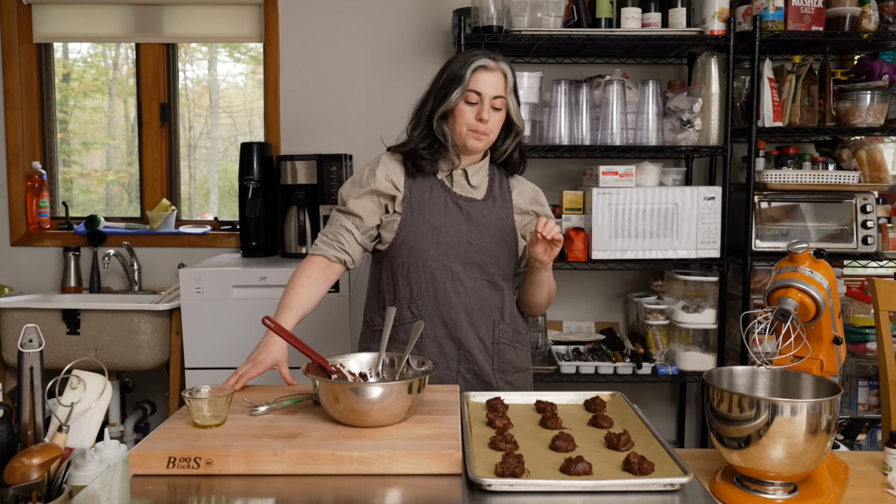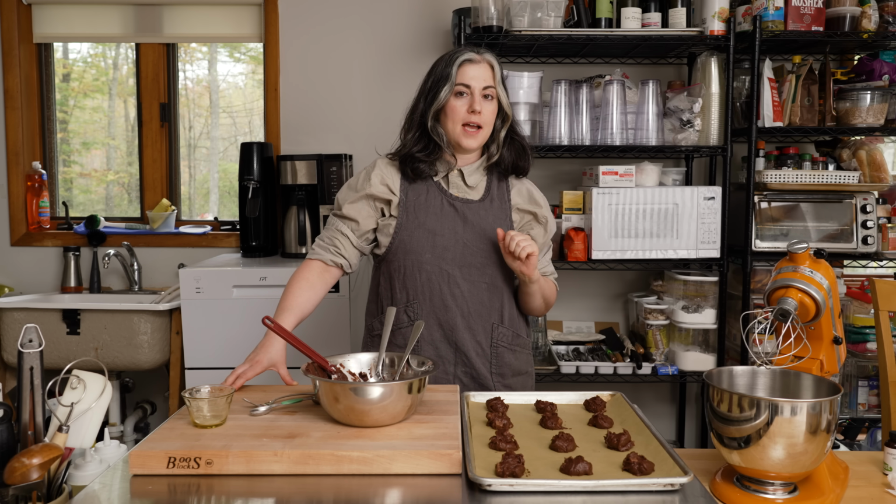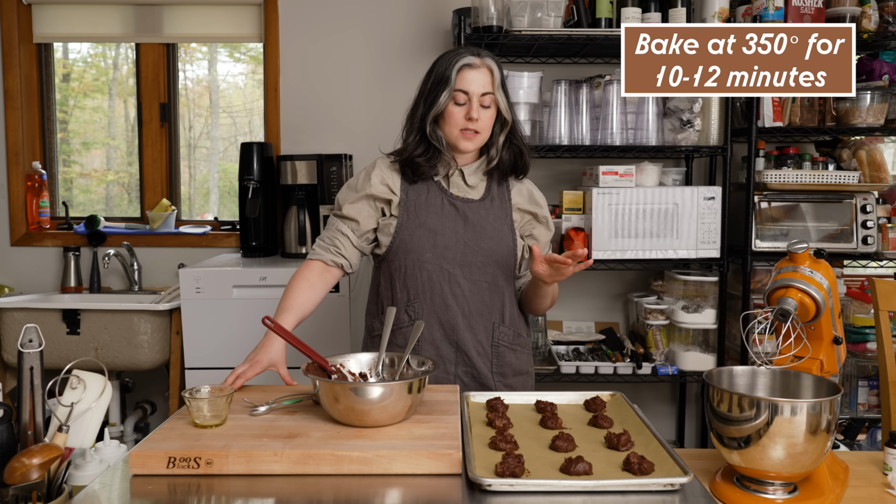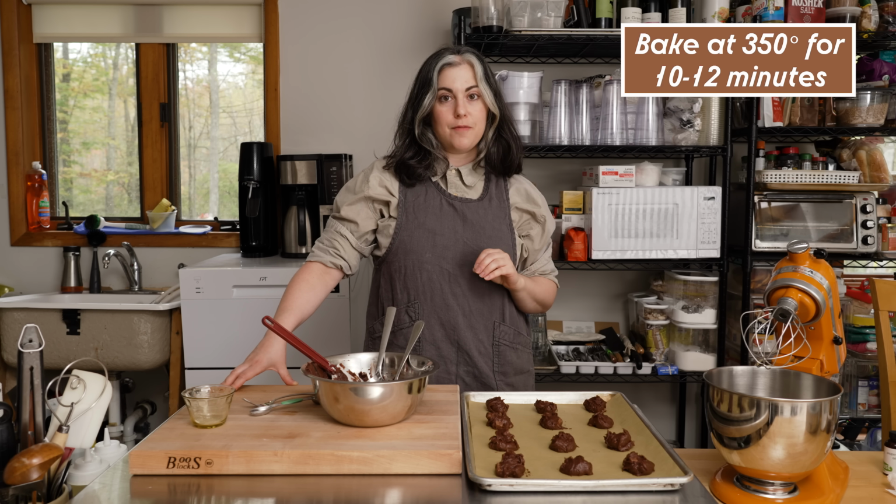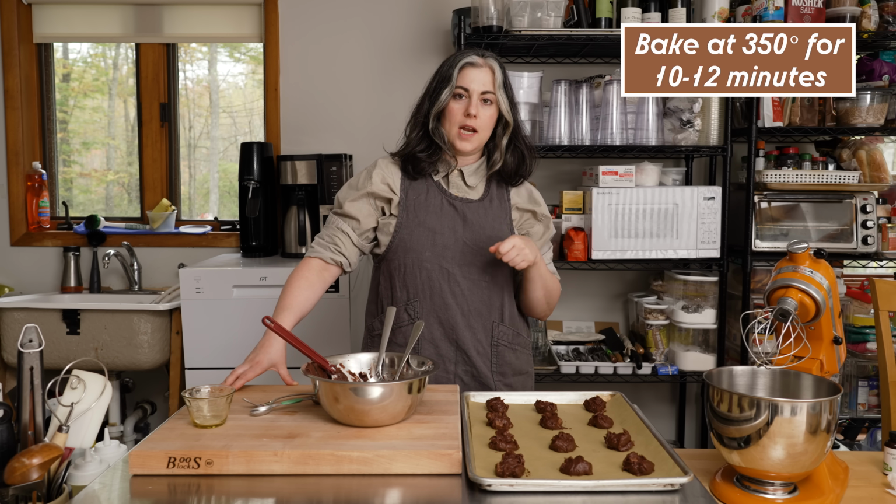Also, with brownie cookies, as with brownies, you don't want to overbake. You still want the center to be kind of soft and a little chewy. So I'll keep a close eye on these when they go in the oven. My guess is they'll take at 350 around 10 to 12 minutes, and I'll give the pan a little 180 turn.